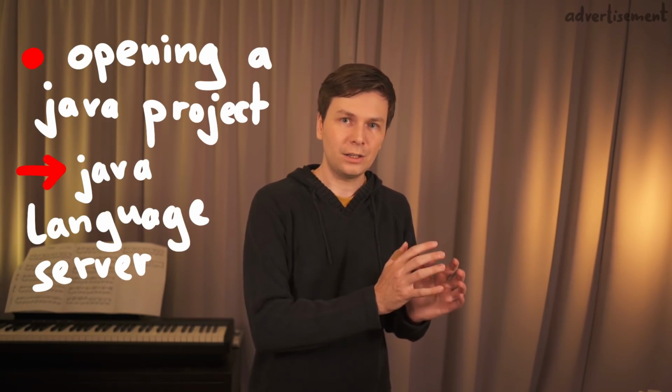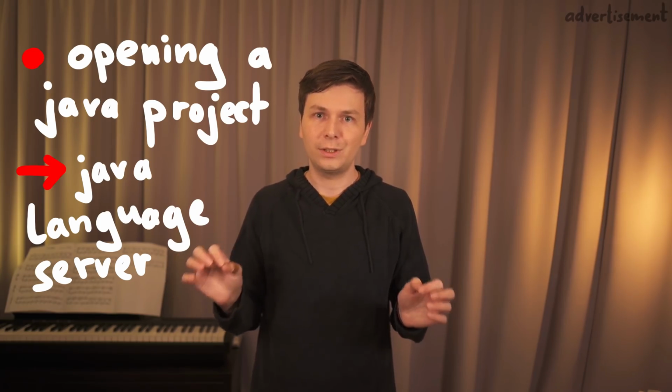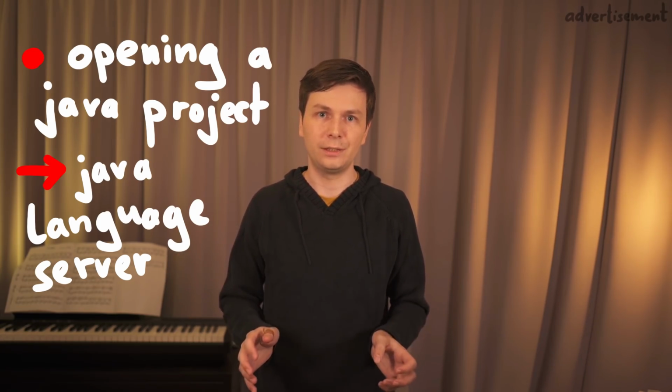Okay, now you saw one example how he is able to trace and see what is happening. And he found out that when creating a Java project, it starts this Java language server by using SSH to connect to this jar on the other machine.